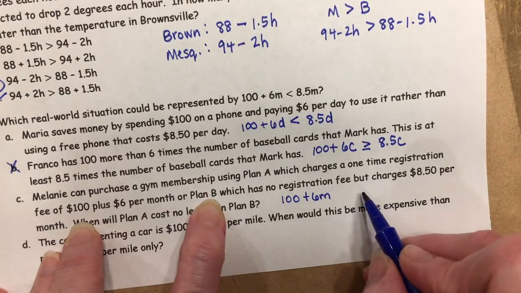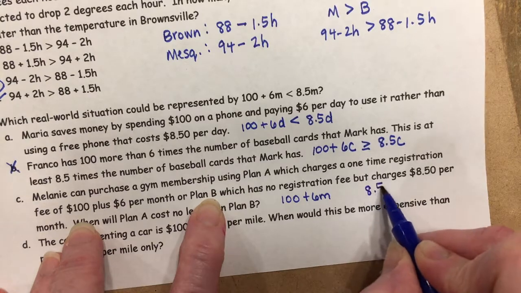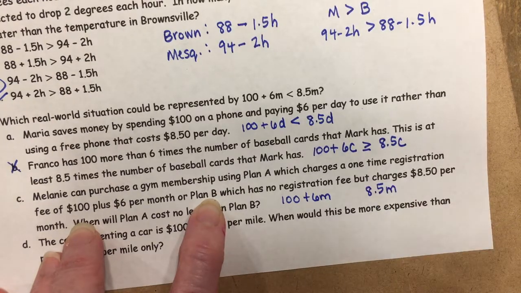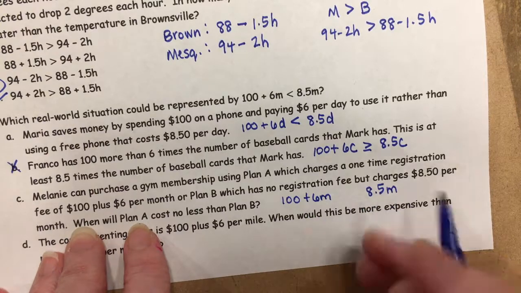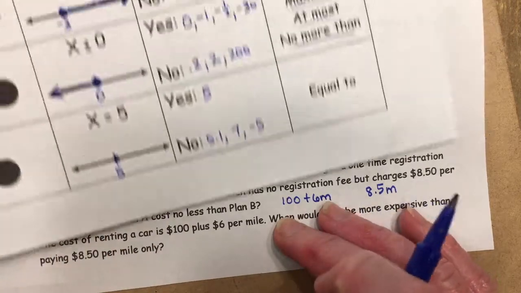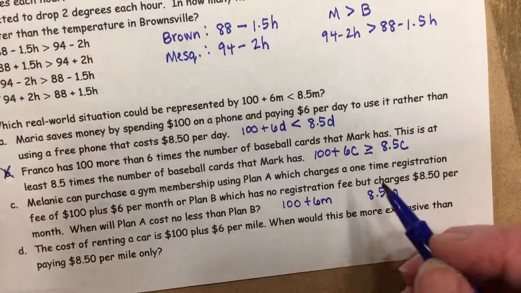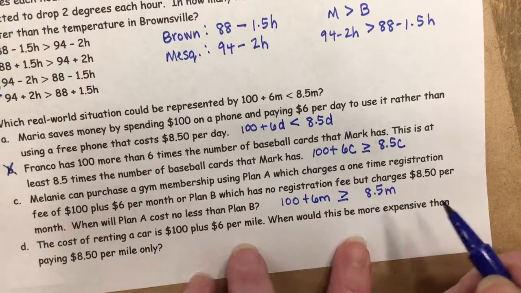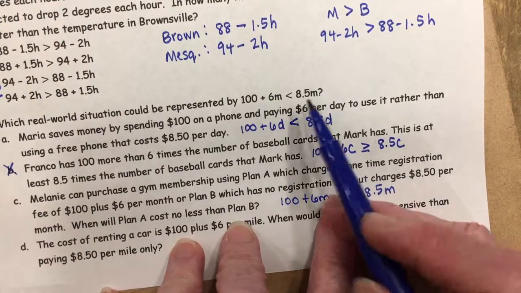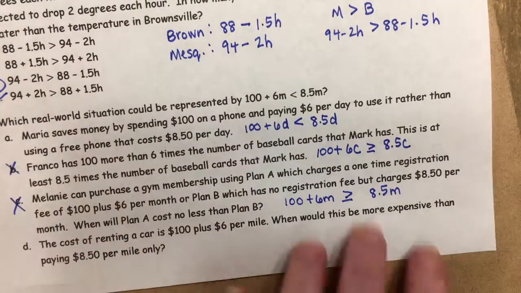Plan B, no registration fee, so 0, but it charges $8.50 per month, 8.5M. So again, if you're not sure what no less than is, look back over here. No less than is greater than or equal to. So it's not less than. If it's not less than, it has to be greater than or equal to. So is this the same as this? Nope, the inequalities are different, so it is not C.